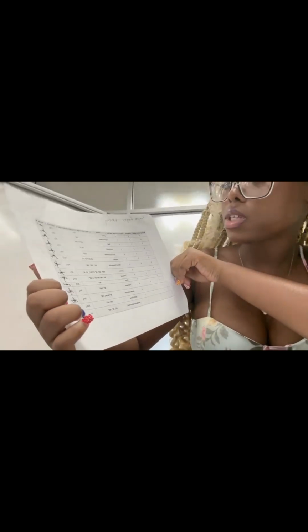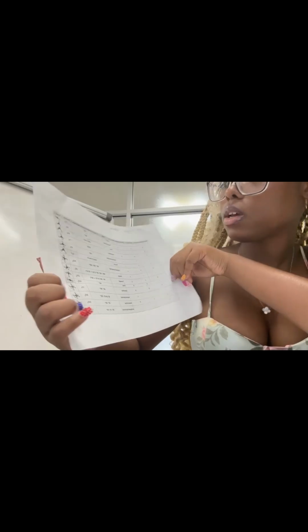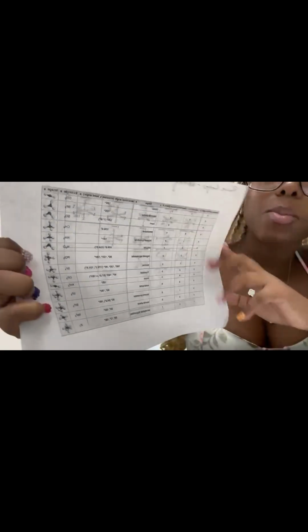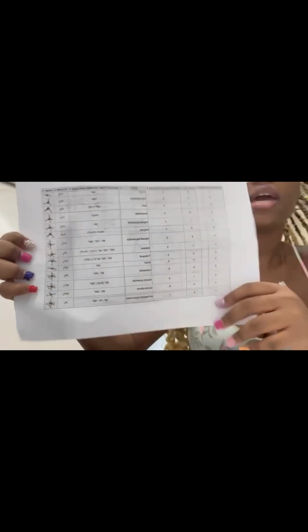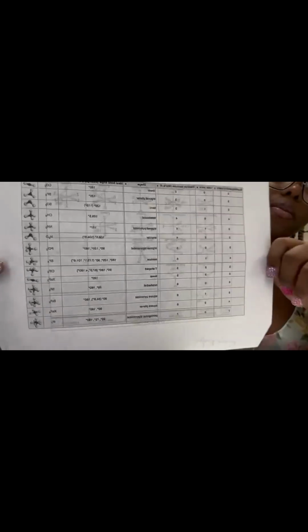There is a back, but I definitely prefer this side of it. This side explains the same things, but it's just more so in words. If you're a more visual person, this side is definitely for you. But I definitely will show you this side.